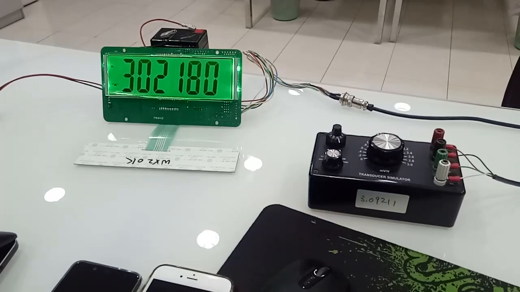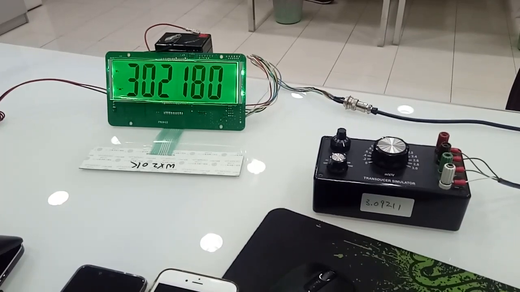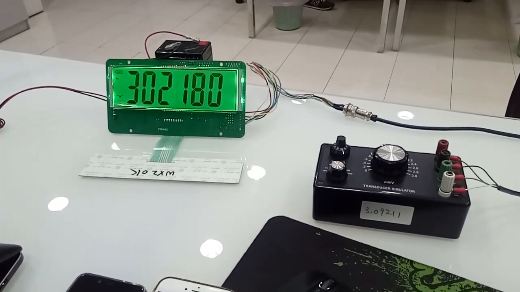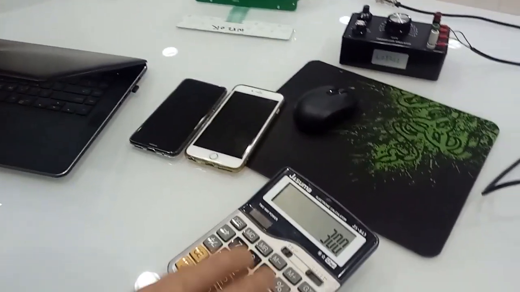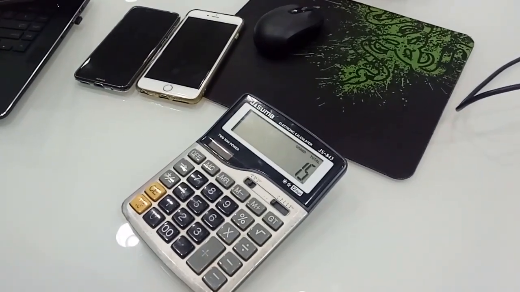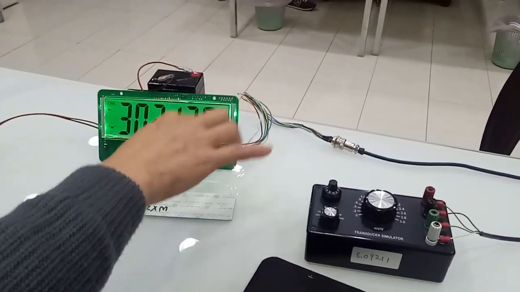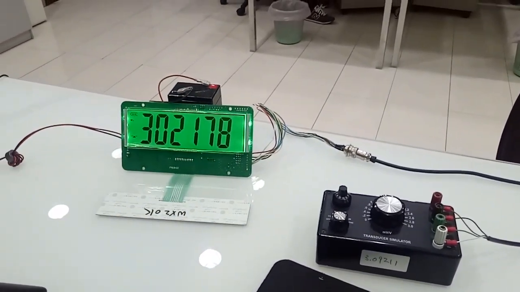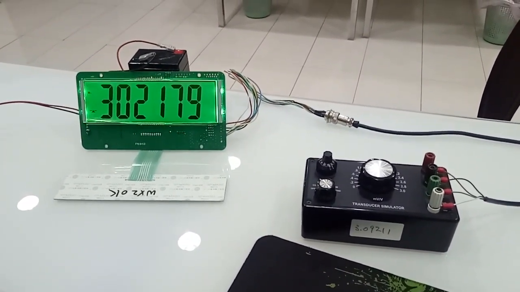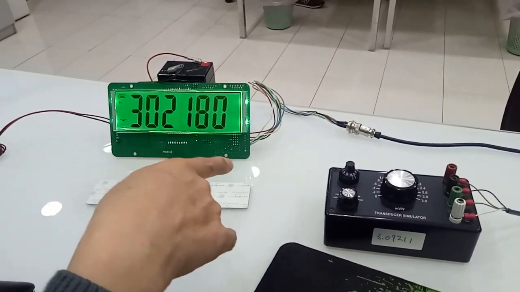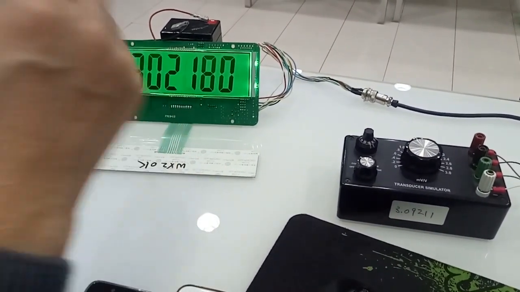At this output, the total number of E is 200,000 E. That means that for each E we have 15 counts. When it changes, 15 counts up or 15 counts down on the display, it will be 1 E plus or 1 E minus. So the ADC output is very good.